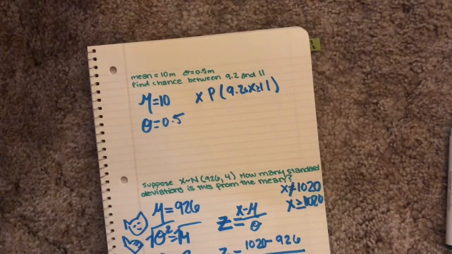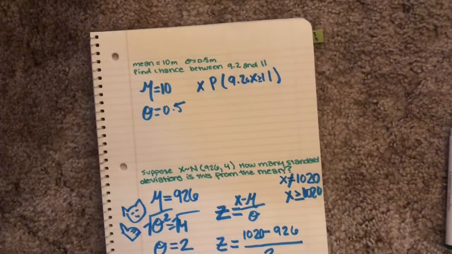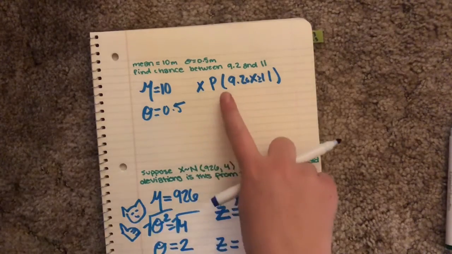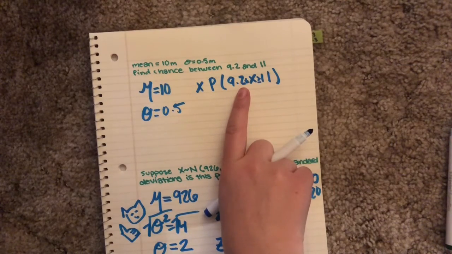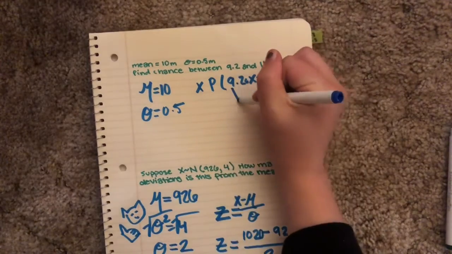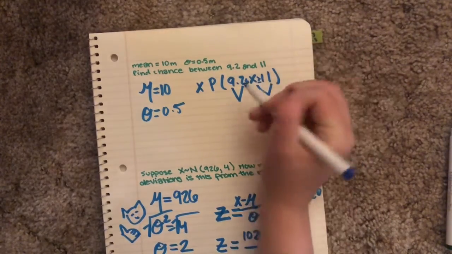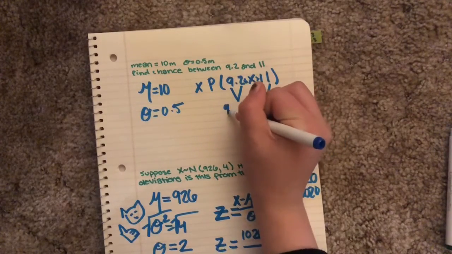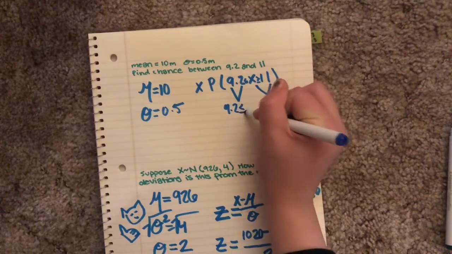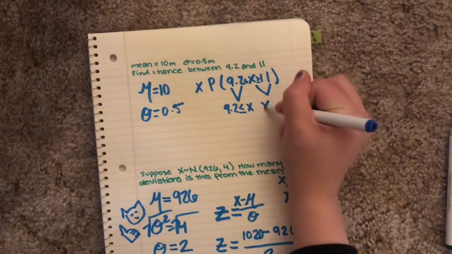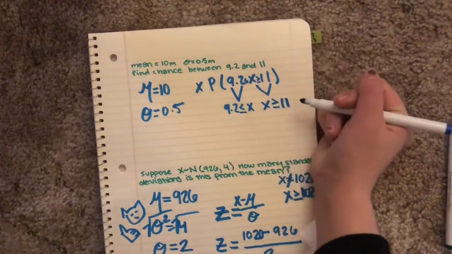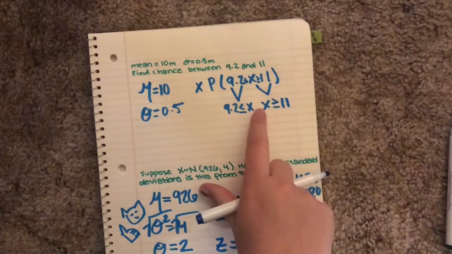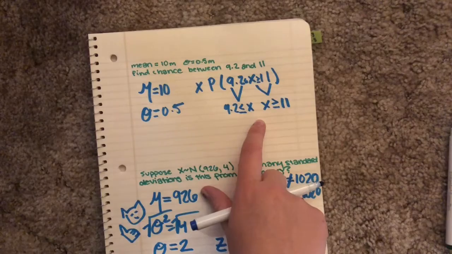This might start to look pretty familiar to some stuff you might have learned in 5.7 or 5.8. And that's a really good thing to be able to recognize here because it's going to help us a lot. So, once we know this, we can figure out this more specific. The best way to figure out problems like these is to be able to break them down into two parts. Looking specifically at 9.2 is less than or equal to x, and x is less than or equal to 11.